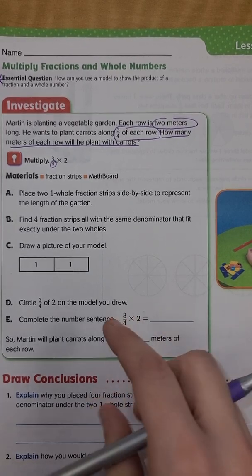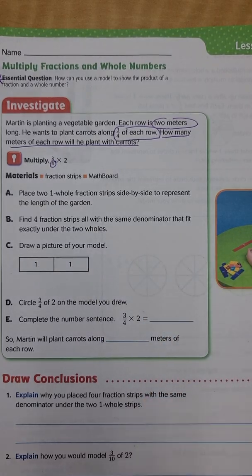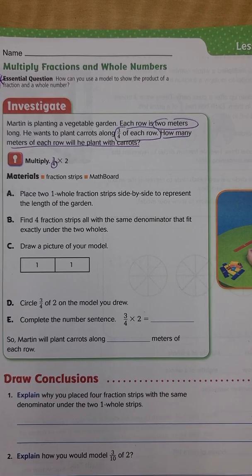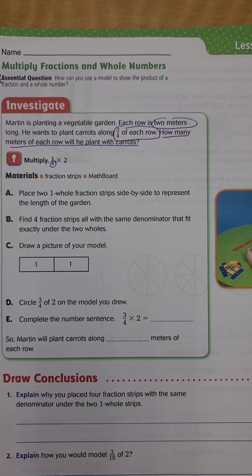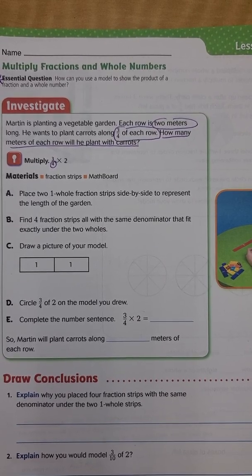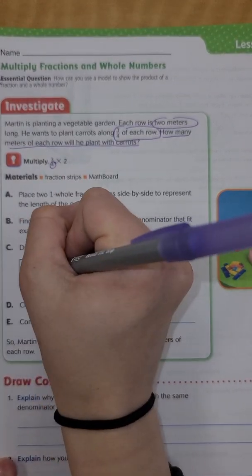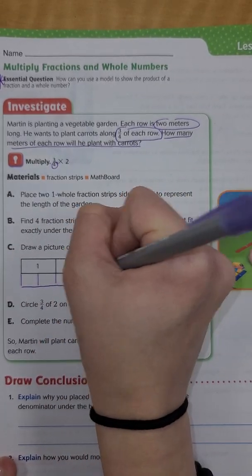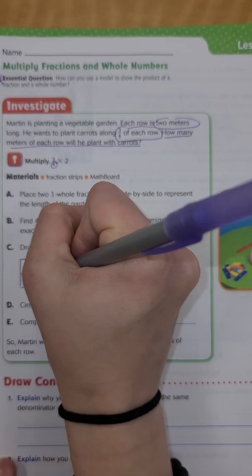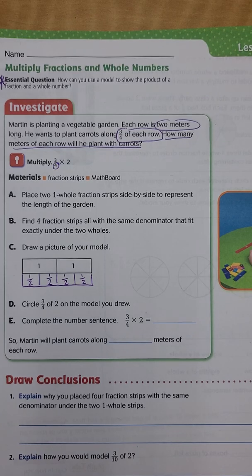Now, if I have one whole, I can split that whole into 2 parts. So that would be 1/2 and 1/2. And now if I have 2 wholes and I split both of the wholes into 2 parts, I'm going to have 4 parts all together. So for this one, I didn't even need fraction strips because I could use my thoughts. And I know that I can put 2 halves to equal 1 whole, and so 4 halves would equal 2 wholes.